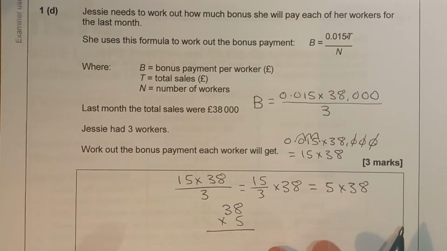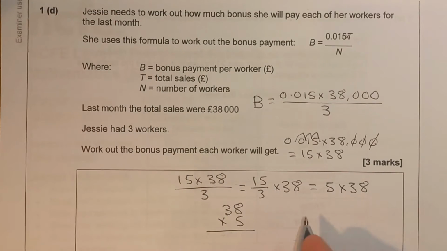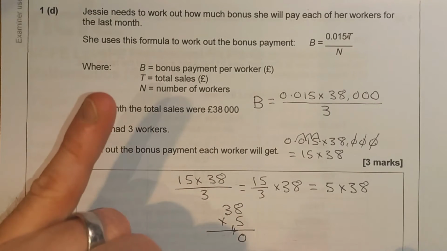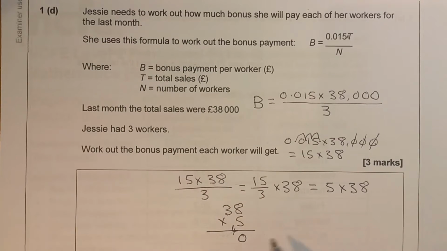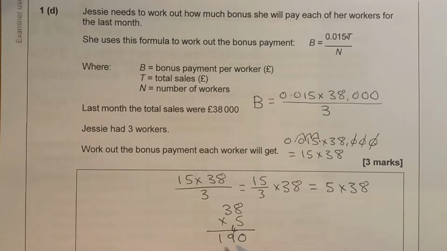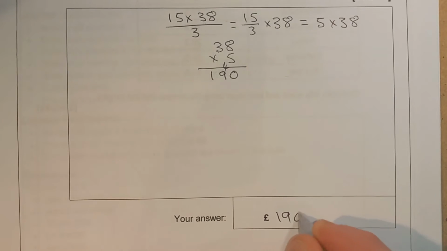5 times 8, 8, 16, 24, 32, 40. And 3 times 5, 5, 10, 15. Add the 4, 19. Okay, so we've got a total of 190, which is what the bonus payment is going to be.